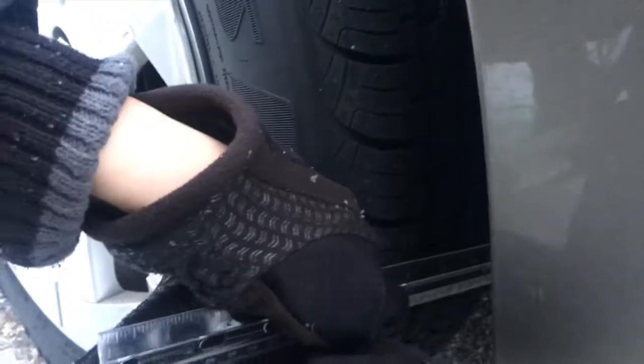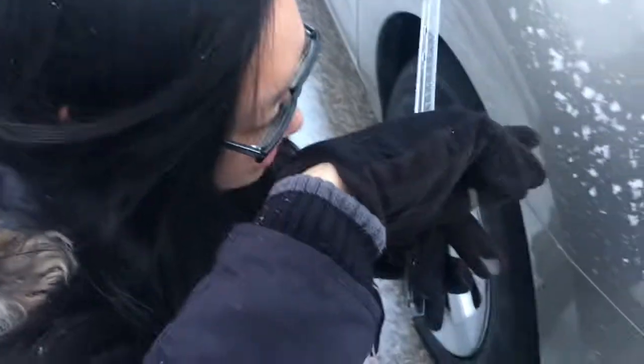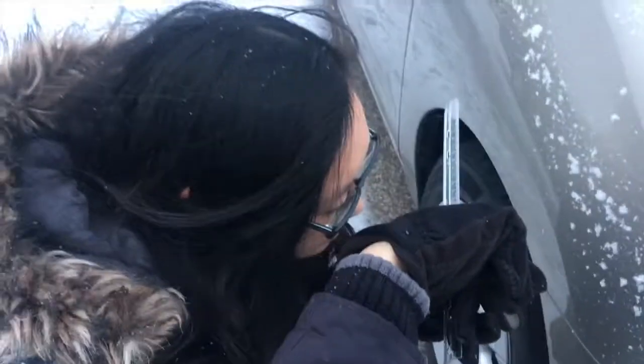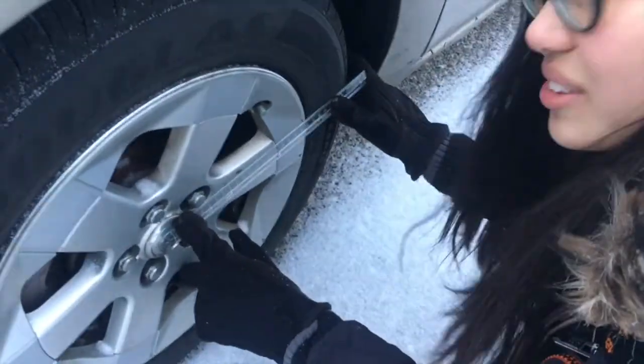This is so not accurate. Okay. The width is approximately 18.91 centimeters.